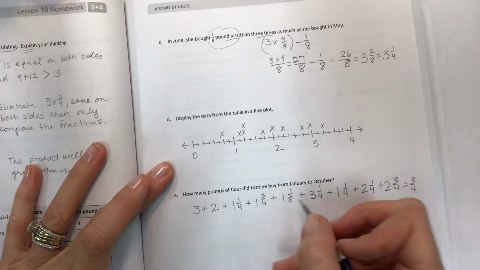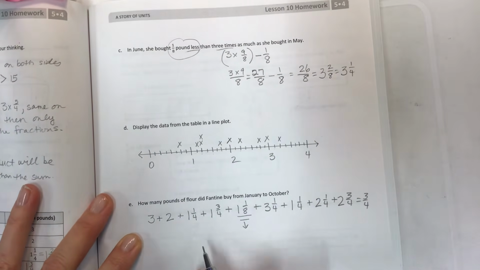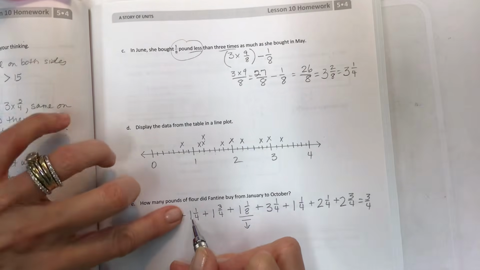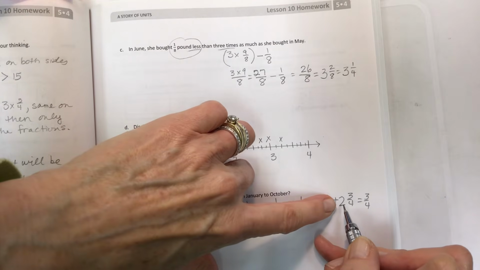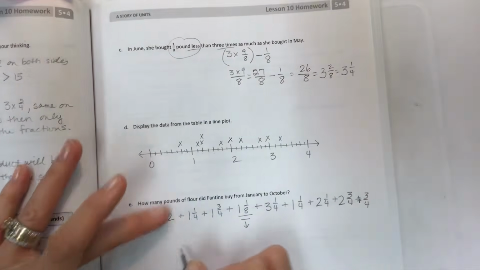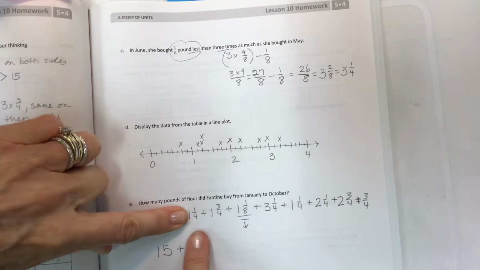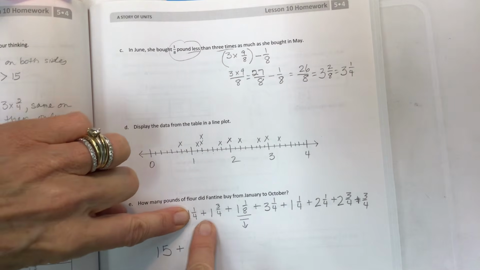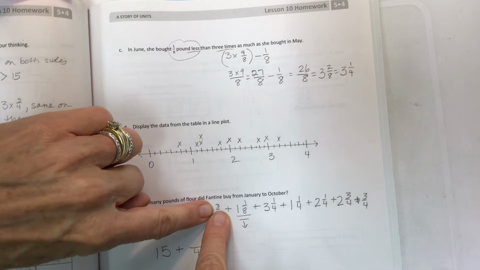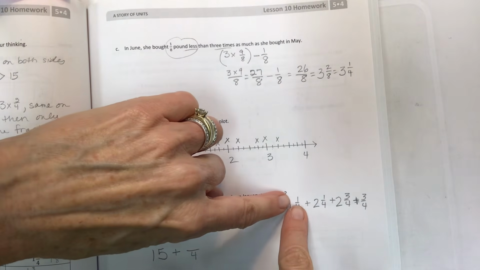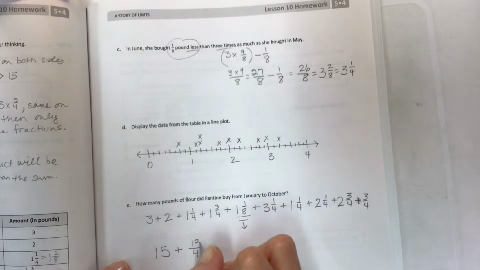I'm going to do all the fourths. I will skip this one for now, and I will rewrite it, and I'll do all the whole numbers. So 3, 4, 5, 6, 7, skip it, 8, 9, 10, 11, 12, 13, 14, 15, plus all the fractional units. Even if I end up with an improper fraction, that's okay. So everything is going to be over 4. I'm going to use all my fourths. So 1 plus 3 is 4. Skip it. 5, 6, 7, 8, 9, 10, 11, 12, 13.